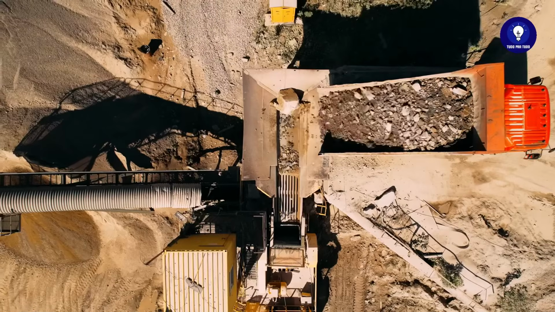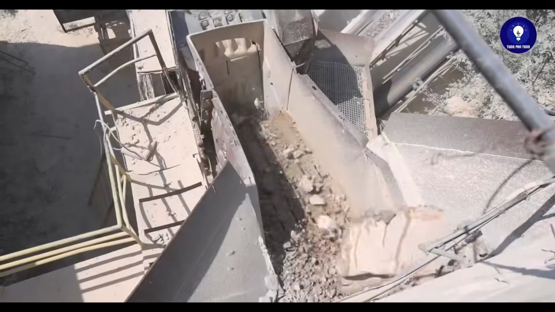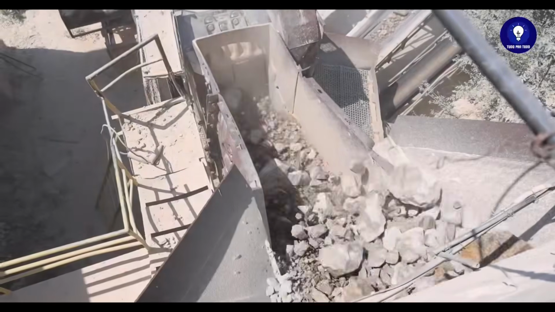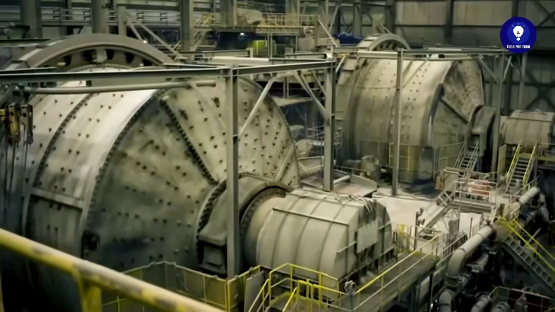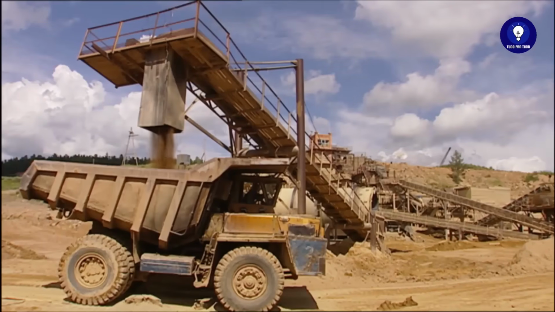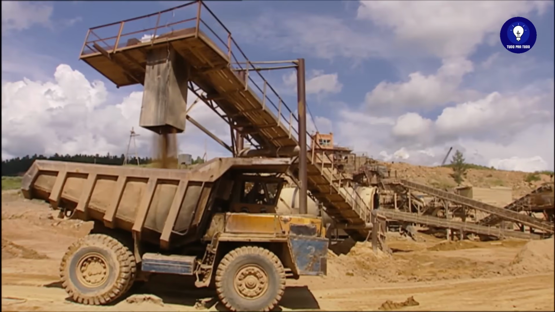The first step is crushing, where the rocks are reduced to smaller pieces in giant crushers. Next, these stones are ground in mills that turn them into a fine powder, almost like sand, to make it easier to release the gold particles.